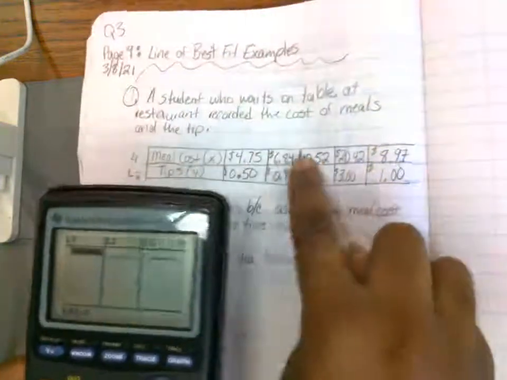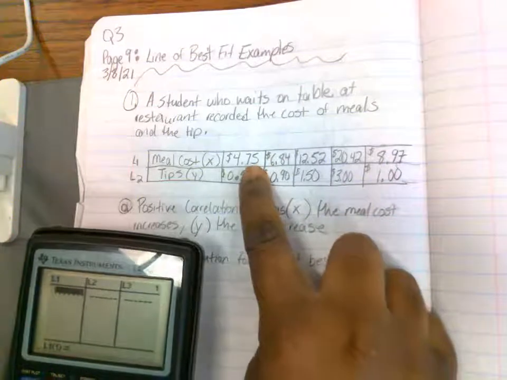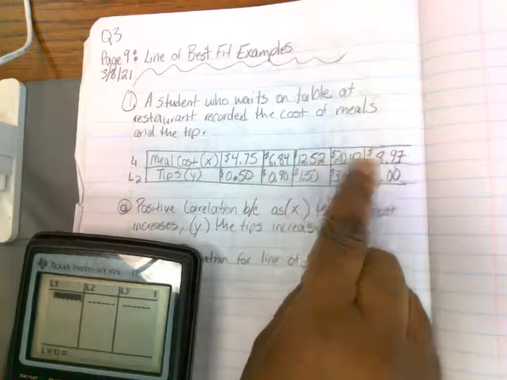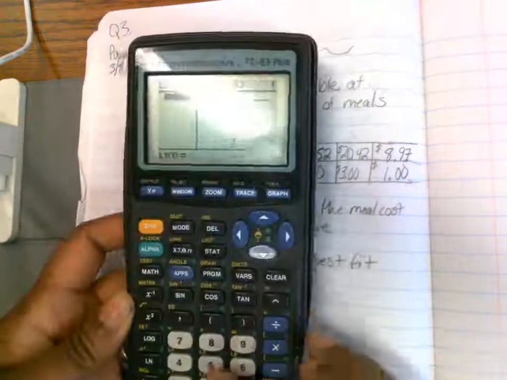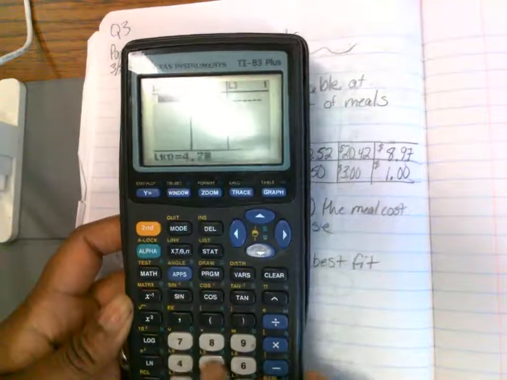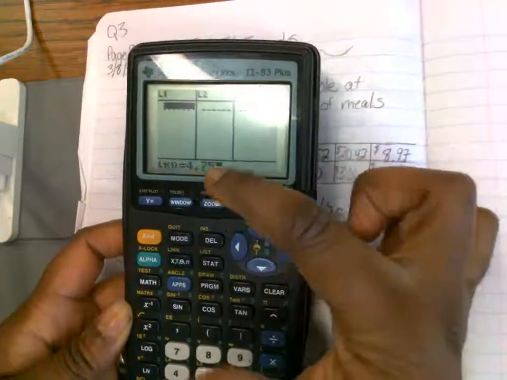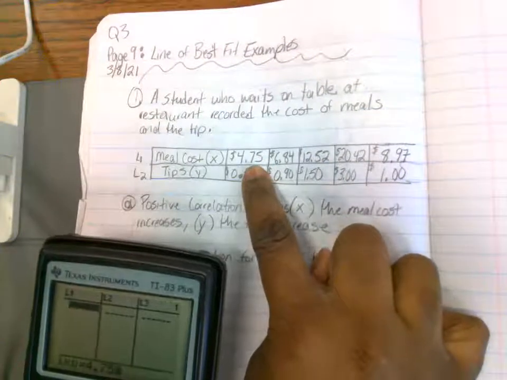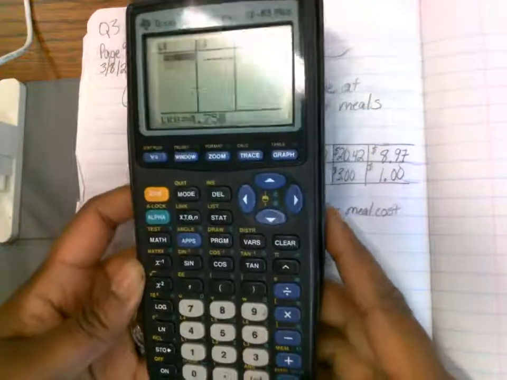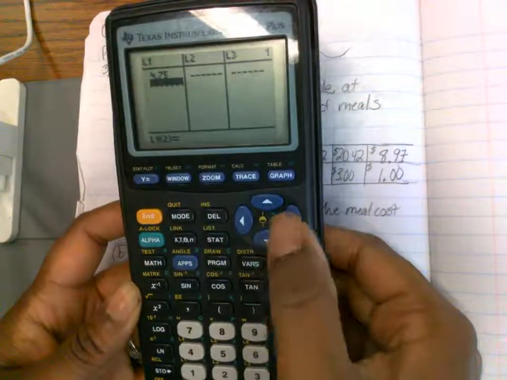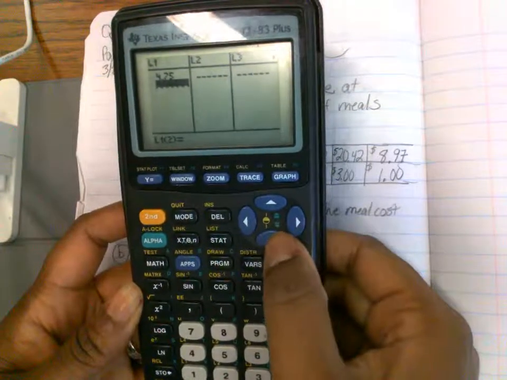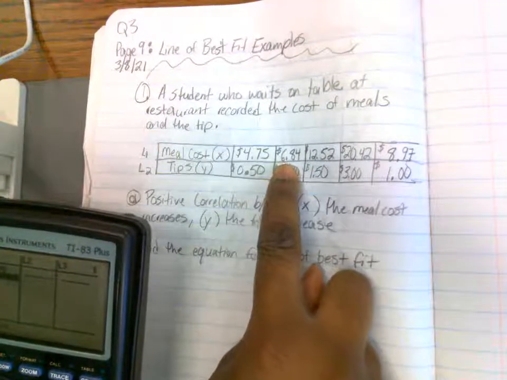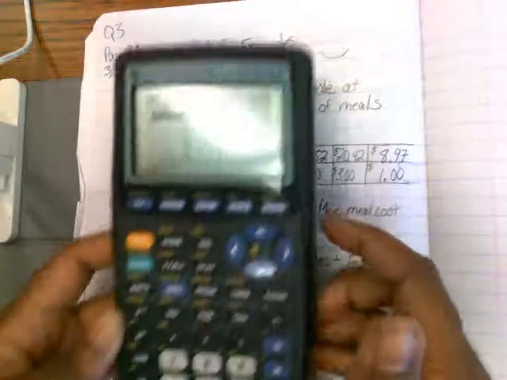So we're going to enter in our X values. These are the dollar amounts, the cost of the meal. So the first cost is going to be $4.75. So type in 4.75 first. Then press enter, or you can press the down arrow to go to the next line. And the next X value is $6.84.